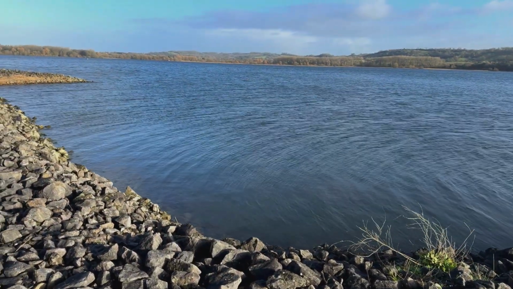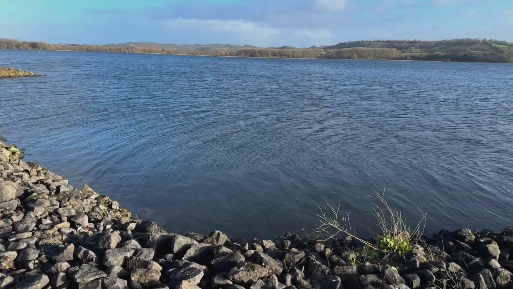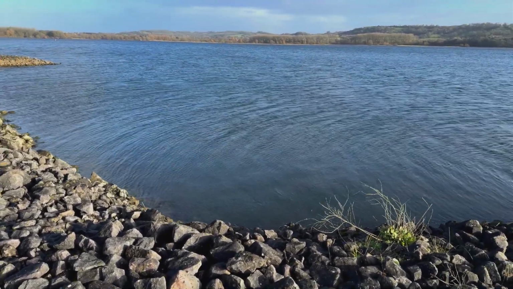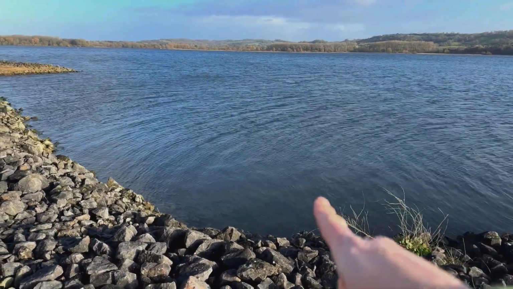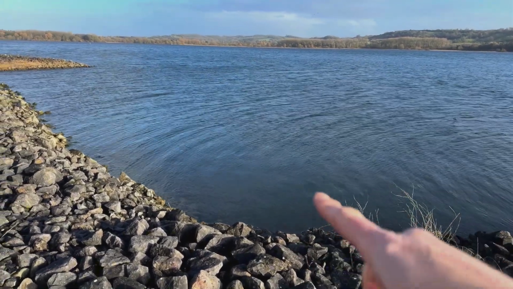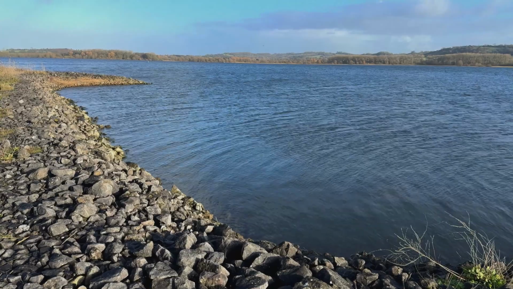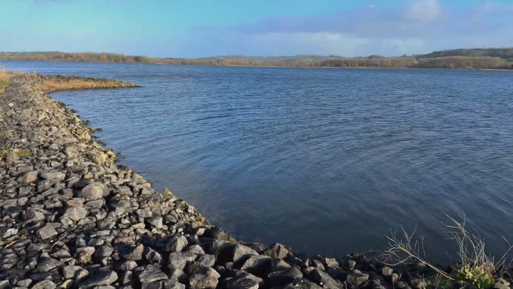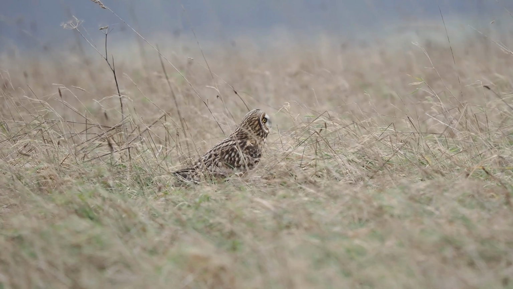If you're by a body of water, such as a lake or the sea, you can see that you've got calmer water on the inside of here, and it gets rougher as it goes further out. That means the wind direction is that way. So now you know how to find the wind direction.